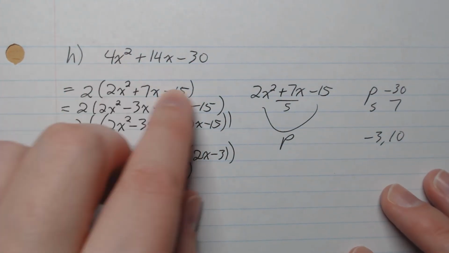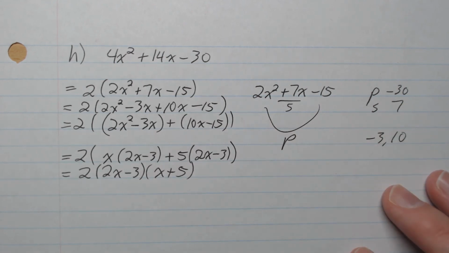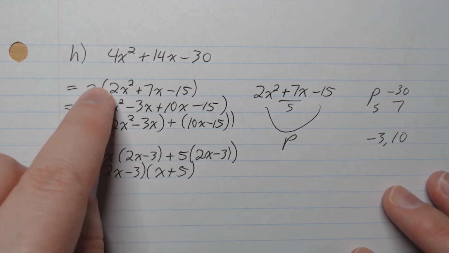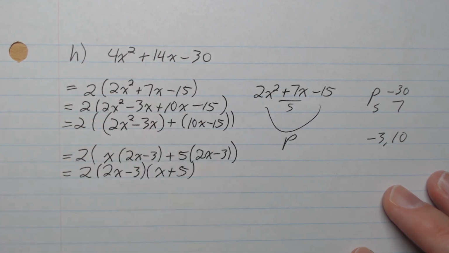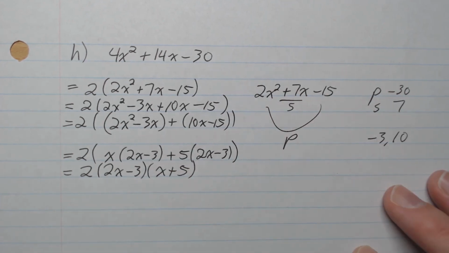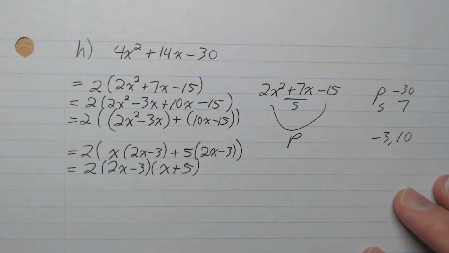H. Product negative 30. Oh, actually, no, not yet. There's a 2 in common, so we're going to factor that 2 out. And then now we're going to do 2x squared plus 7x minus 15. So this product gives negative 30, and this sum gives 7 as such. So our two numbers are negative 3 and 10.